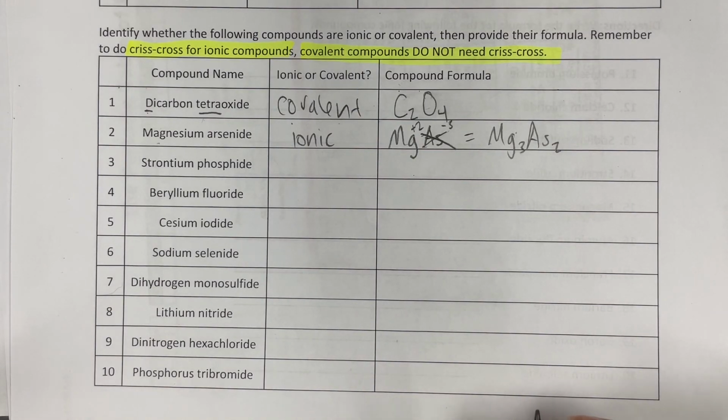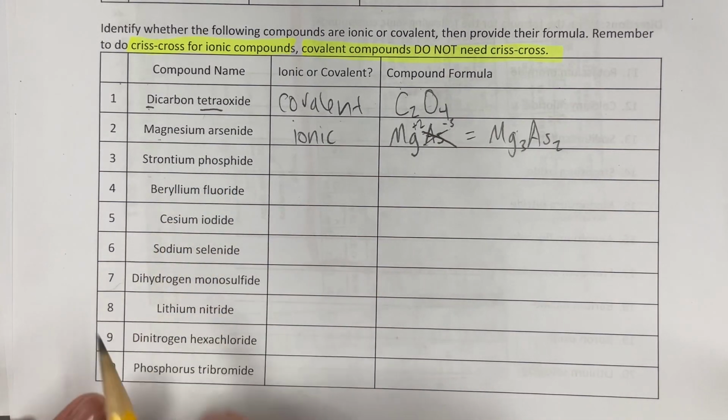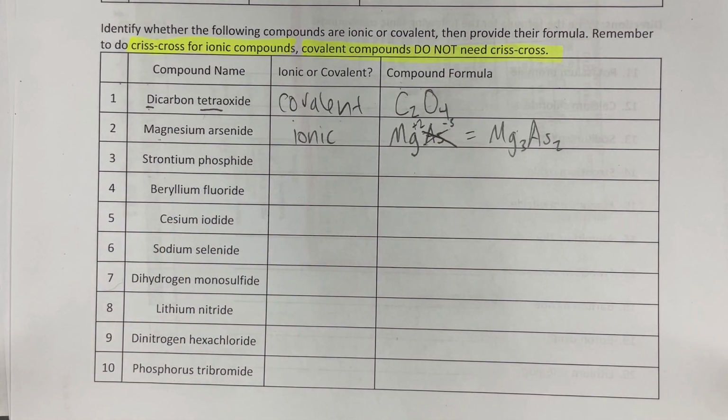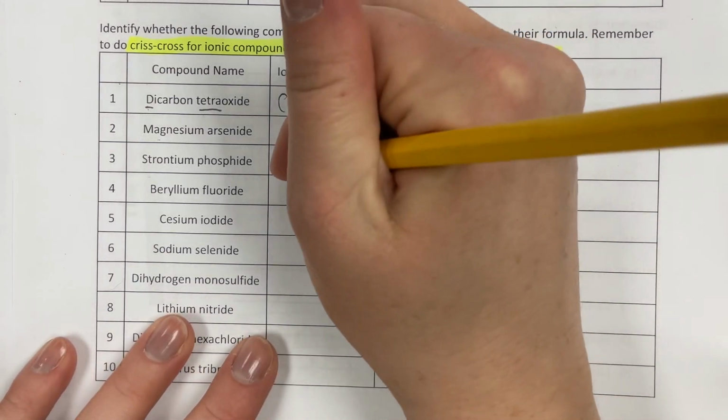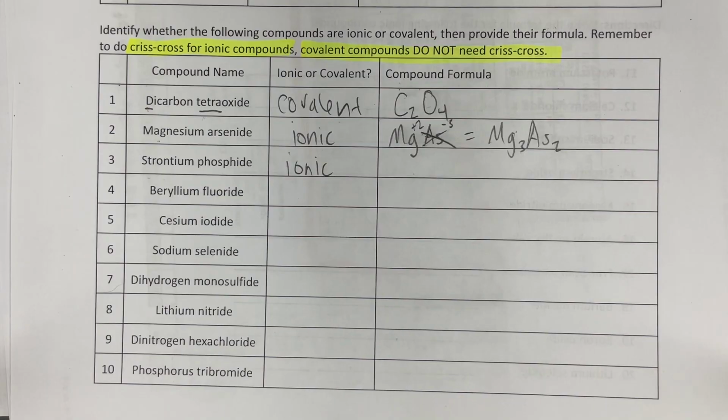And we got that using our periodic table, okay? Okay, let's do another one. Strontium phosphide. Just by looking at it, it doesn't have any prefixes, which means it's ionic. Good. You can always check and find strontium and phosphorus and make sure that one's a metal and one's a non-metal. So strontium on the periodic table is SR.